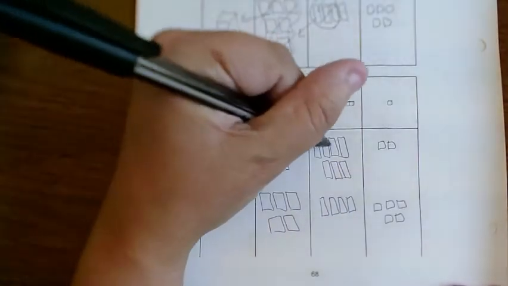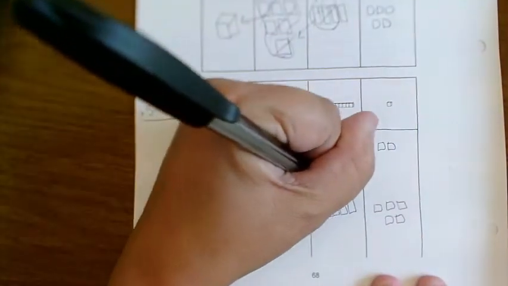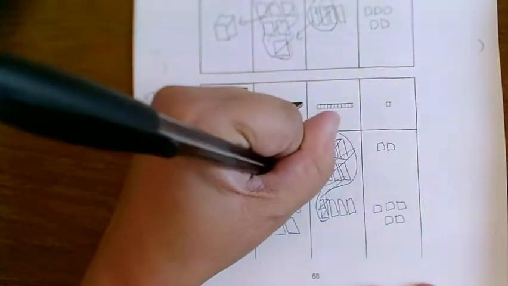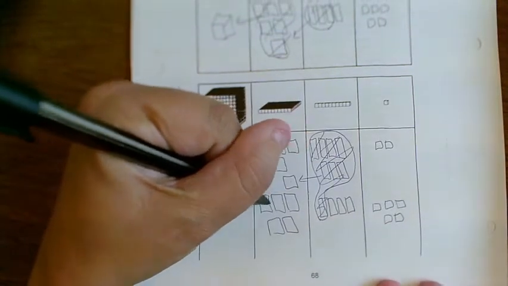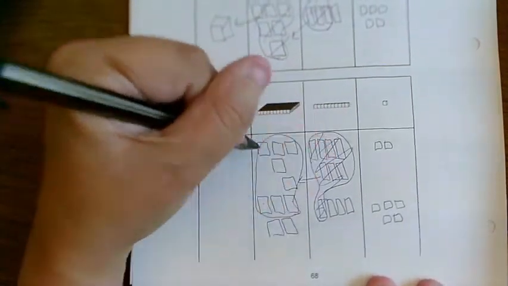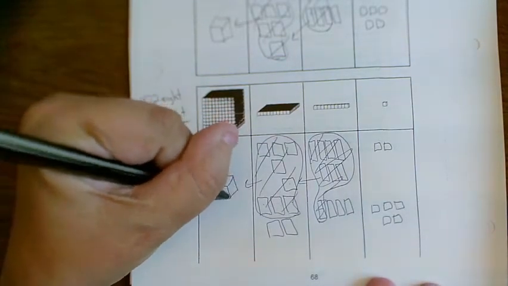Can't do anything with the units. 1, 2, 3, 4, 5, 6, 7, 8. So 8 longs can be traded in for a flat. And then 1, 2, 3, 4, 5, 6, 7, 8. So those 8 flats can be traded for a cube.